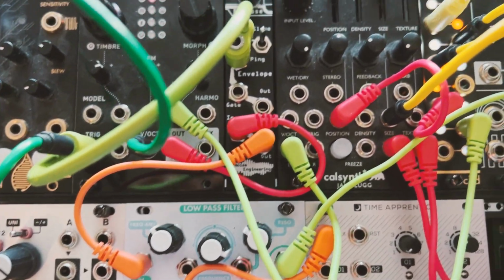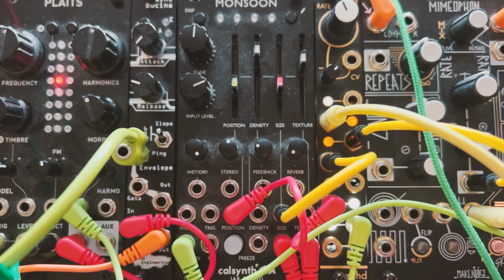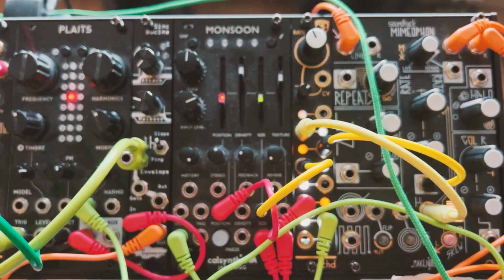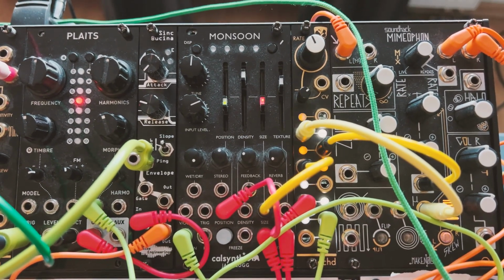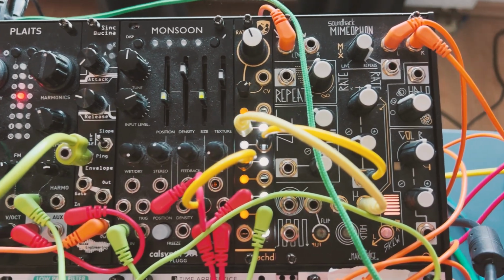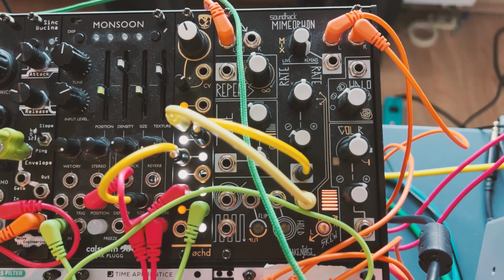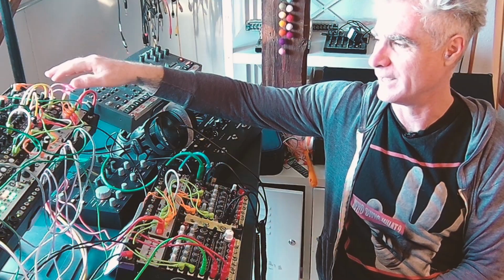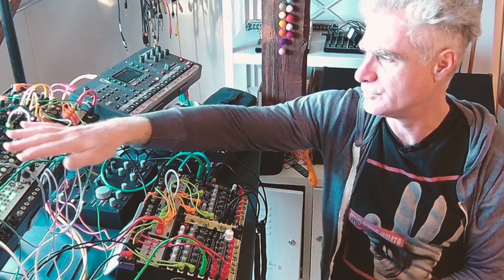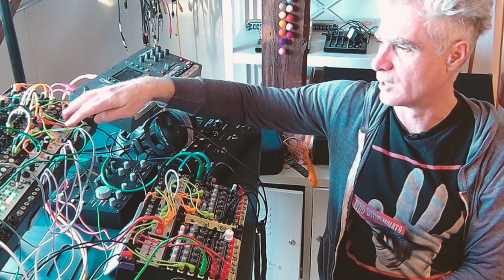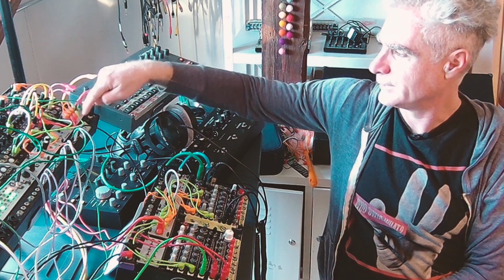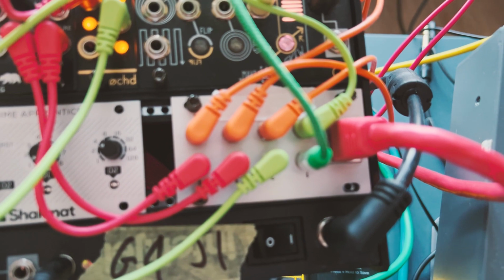And then for effects, we've got the Monsoon, which is a clone of or an open source version of Mutable Instruments Clouds. And then the Make Noise Mimeophone, which is a really interesting and quite strange delay. And then a few other different modulation sources, a clock divider. And then this whole mess of cables here is really nice.